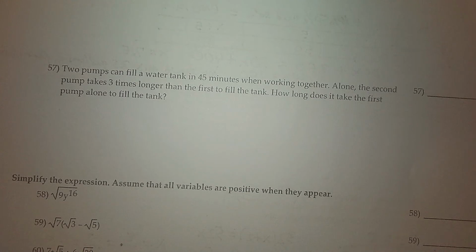So when you read 57, is it also a work problem? So can you set up the equation for the work? So first, what's doing the work? How many pumps are there? Now, 2 pumps can fill a water tank in 45 minutes. That's not individual, is it? That's together, is it not? So we actually know if they work together, how long will it take them?